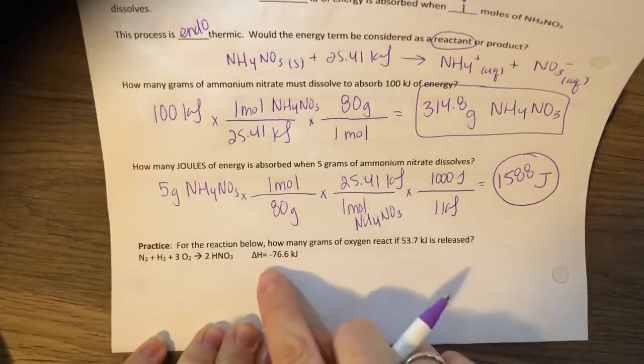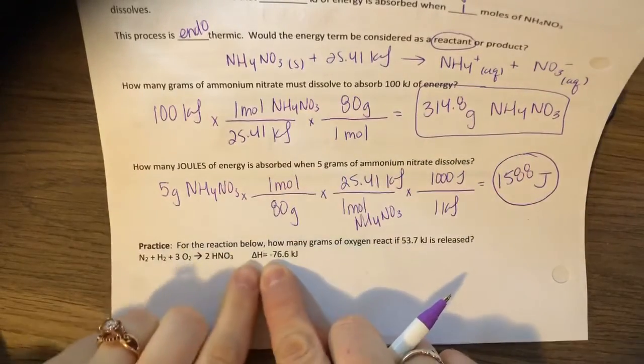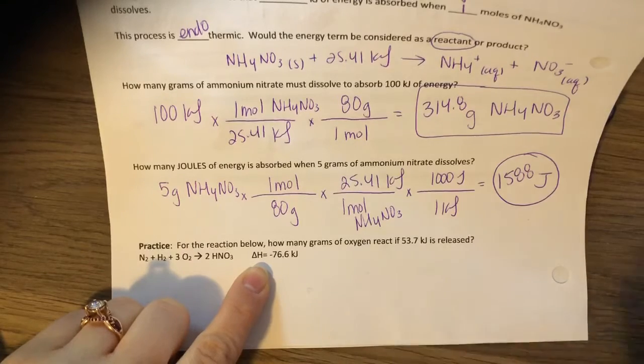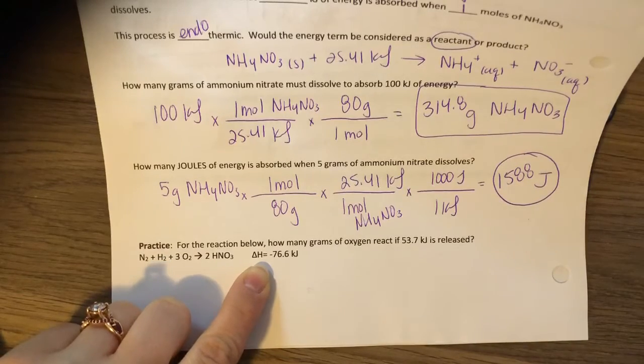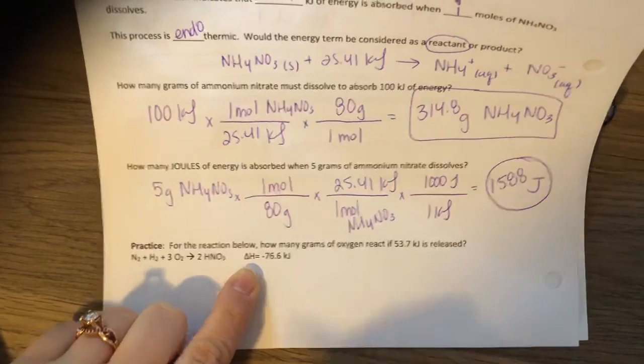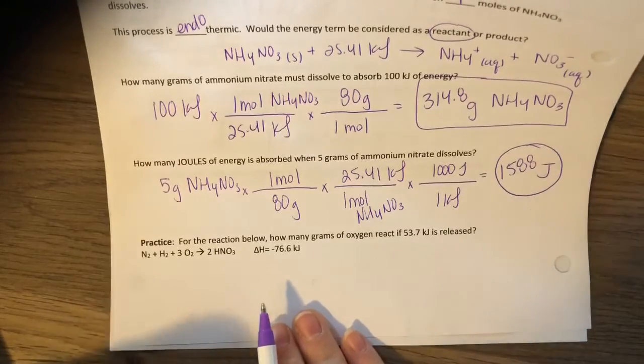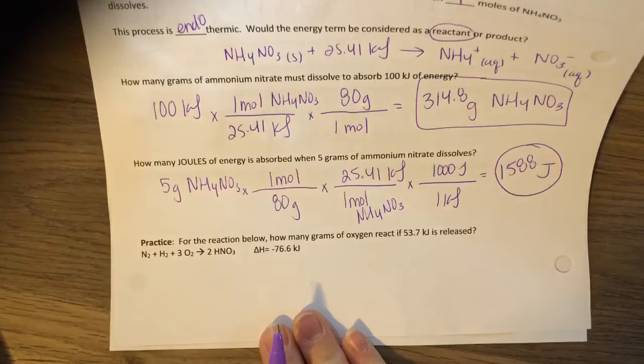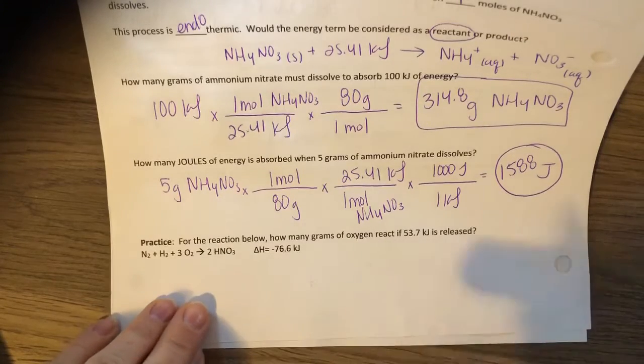Okay, so the heat of reaction is negative. So is that endo or exothermic? So think about money on your bank account. If it's negative on your statement, that means it left your bank account, it exited. It's exothermic. So would we incorporate that as a reactant or product? You could incorporate it as a product because that's what exits reactions, products.